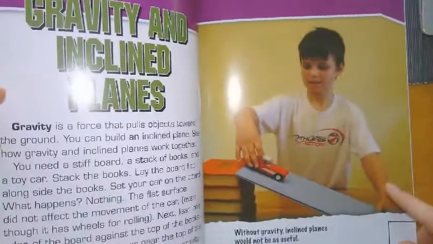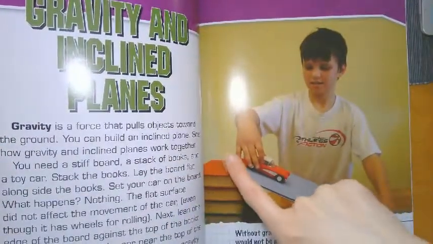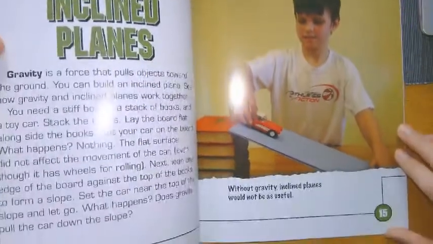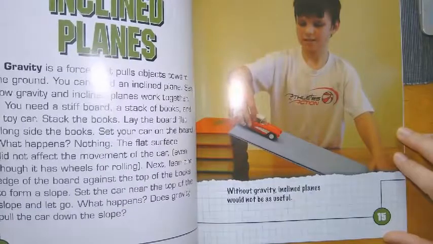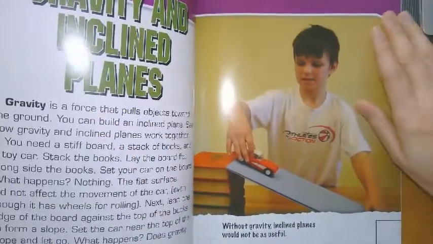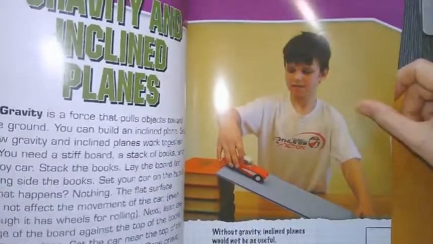All right, so this is what the text is saying in the second part. So creating that slope, what happens with gravity? Without gravity, inclined planes would not be as useful. This is actually something that looks very familiar with what could be coming up with one of our science experiments when we come back.